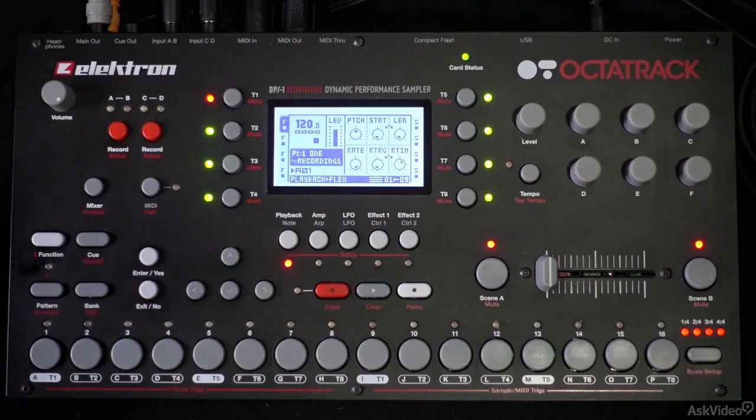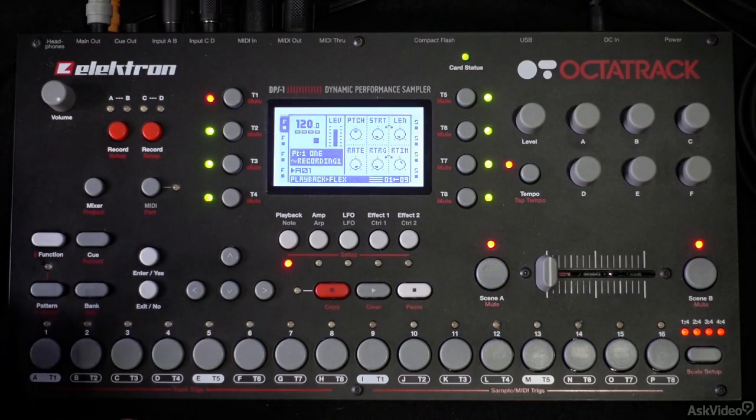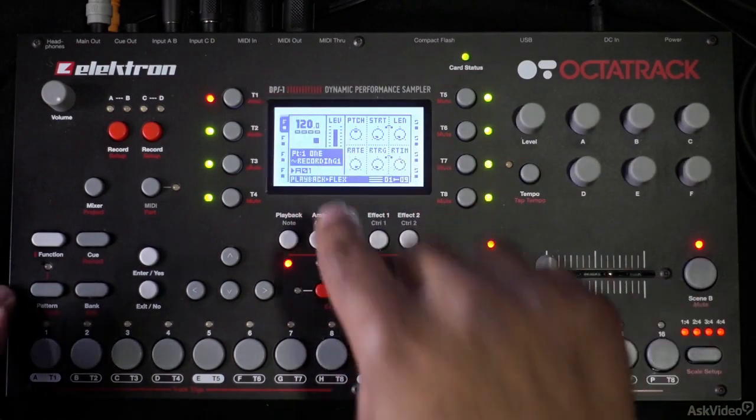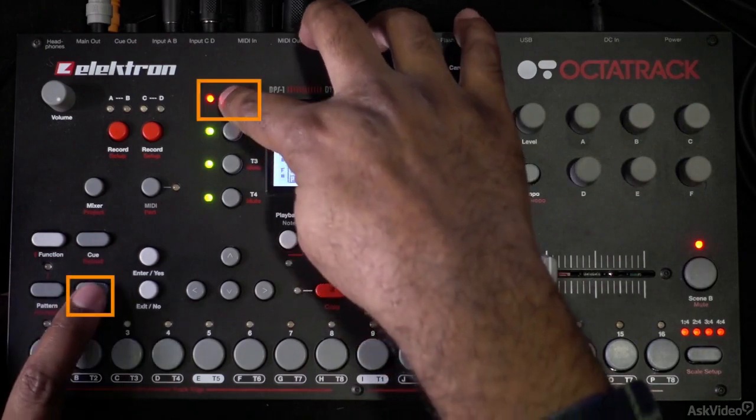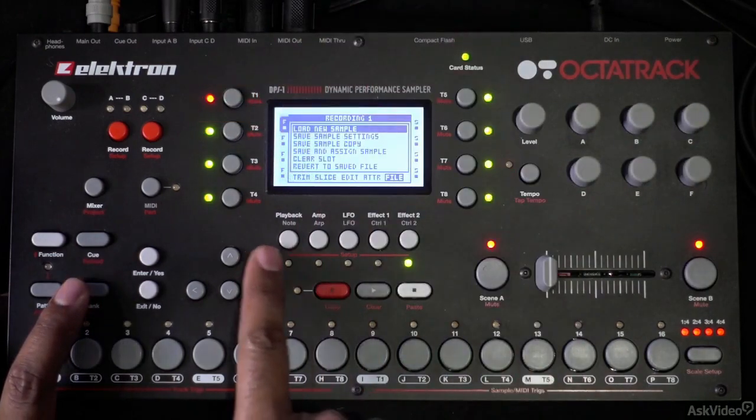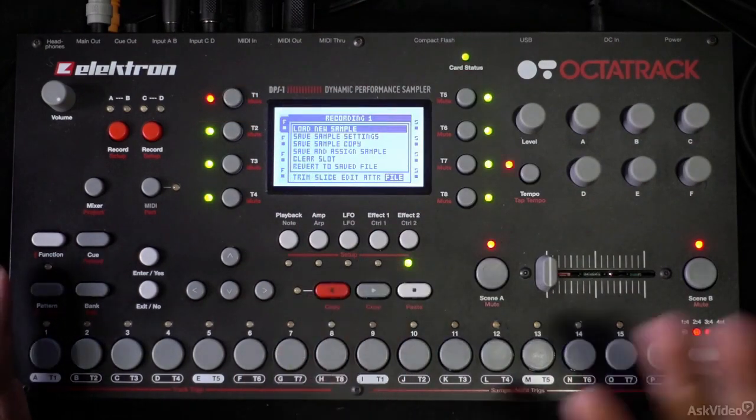All right, so now I have a sample, and I'd like to edit this sample so that I can do something creative with it and sequence it. If we want to edit a sample, the sample's been recorded into the track recorder of track one. So I'm going to hold track one and press edit. And once I do that, this brings me into the sample edit mode.